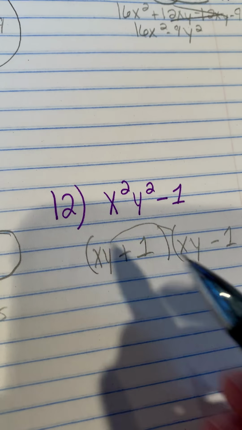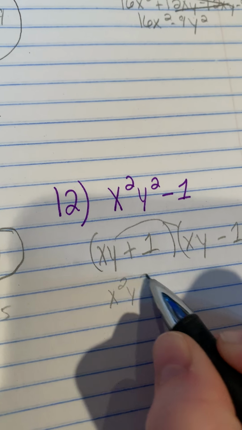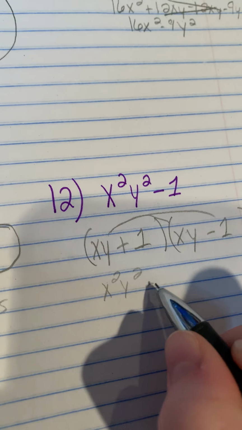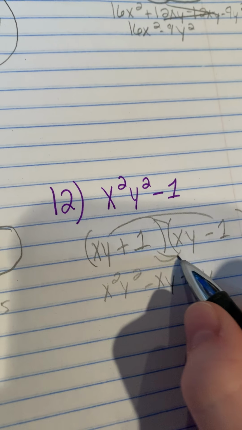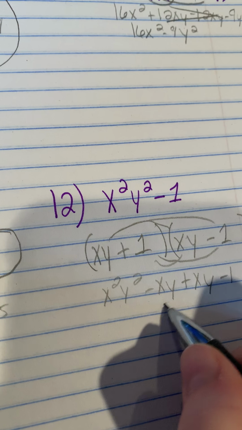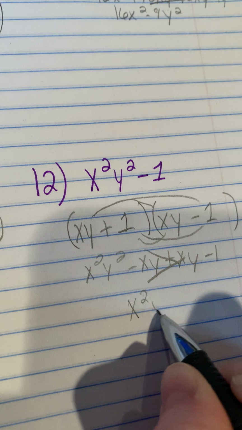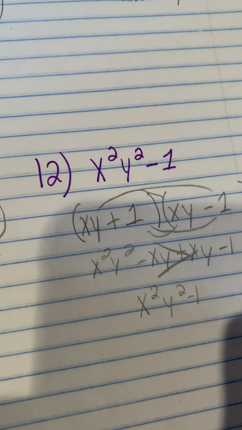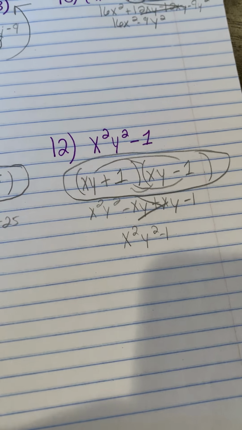If I FOIL this, I'd get xy times xy, which gives me that x squared y squared. Outer gives me a negative xy. Inner gives me a positive xy. And last gives me a negative 1. Well, these cancel. So you just get that x squared y squared minus 1, which matches. So then this right here is your answer.